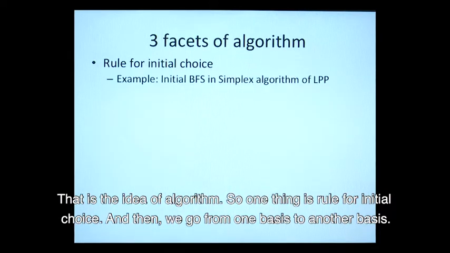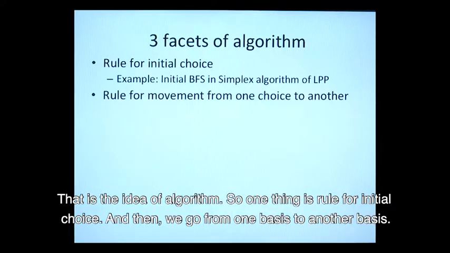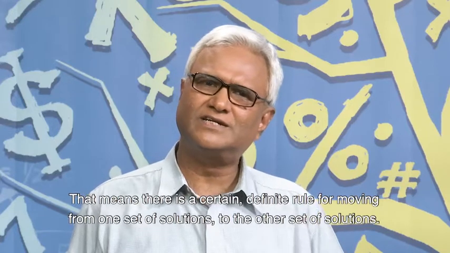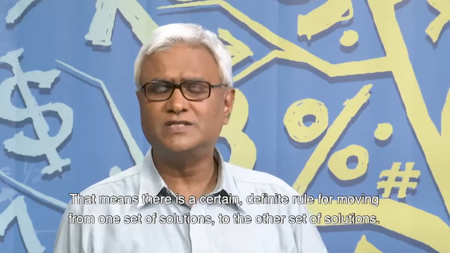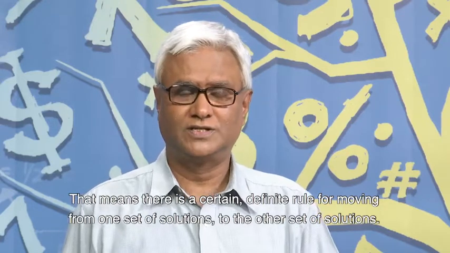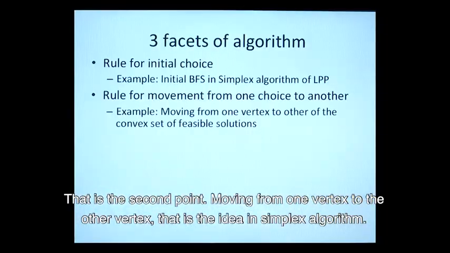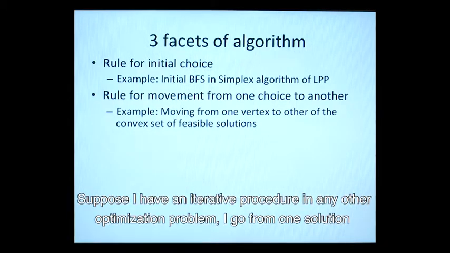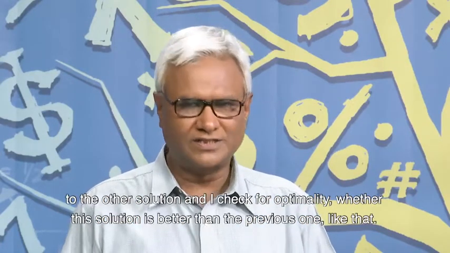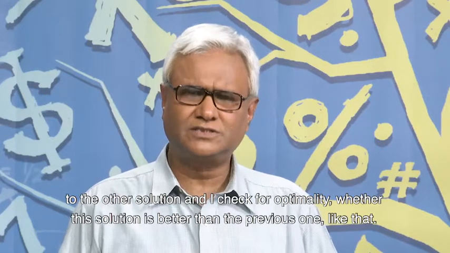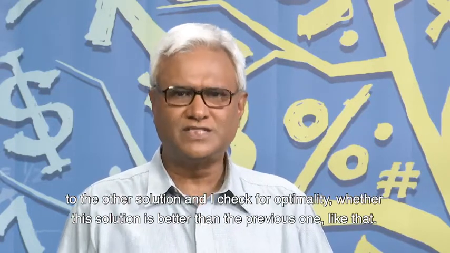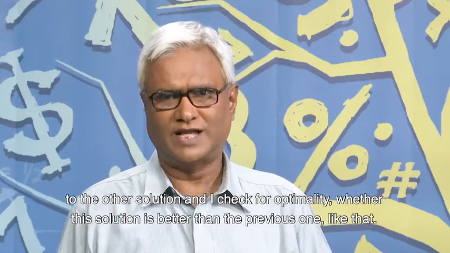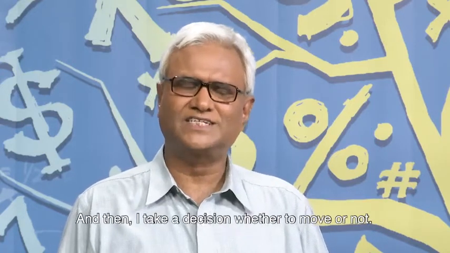So, one thing is the rule for initial choice, and then we go from one basis to another basis. That means there is a certain definite rule for moving from one solution to another solution. So, that is the second point. Moving from one vertex to another vertex, that is the idea in the simplex algorithm. Suppose I have an iterative procedure in any other optimization problem. I go from one solution to the other, and I check for optimality, whether this solution is better than the previous one, and then I take a decision whether to move or not.